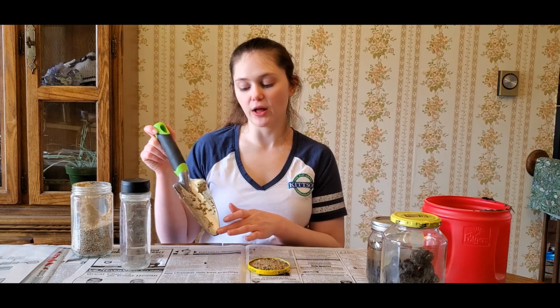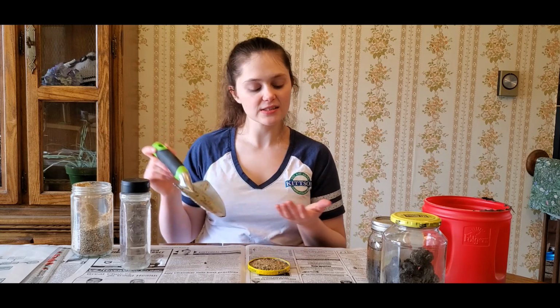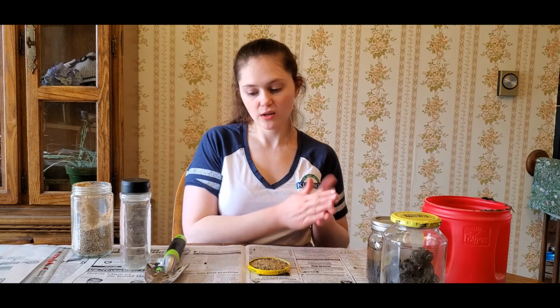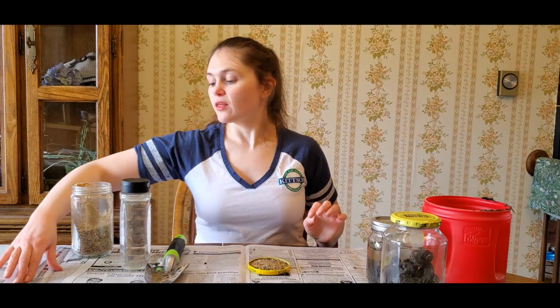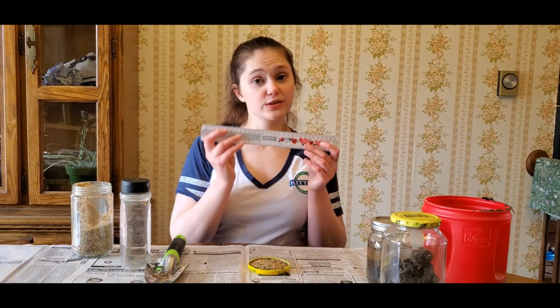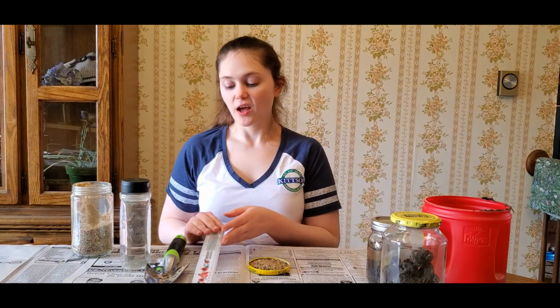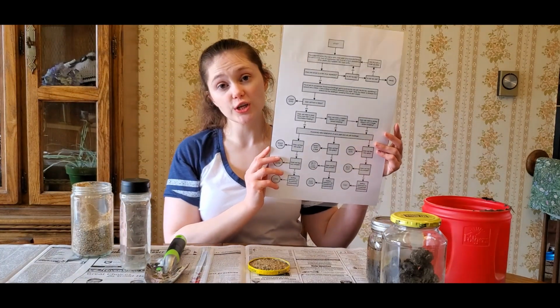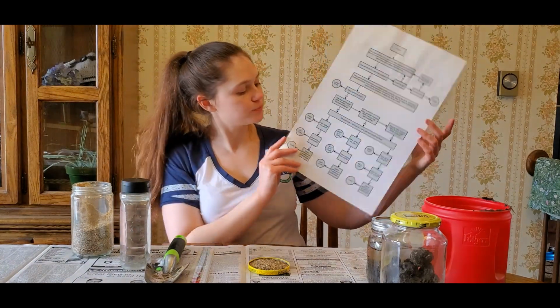I just put my spade in and took a sample as deep as my spade is. Then a ruler is really useful, and the NRCS textural chart is also really useful.